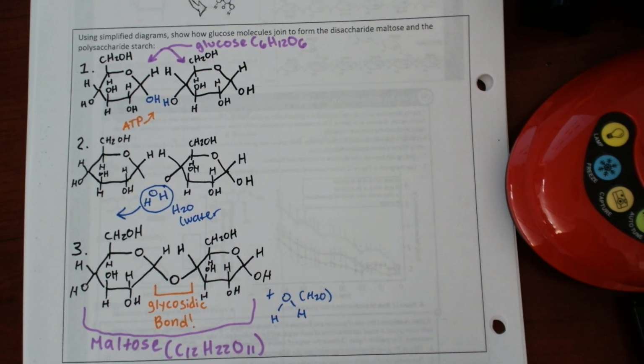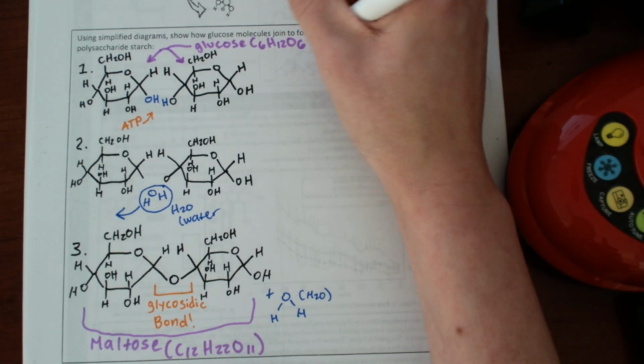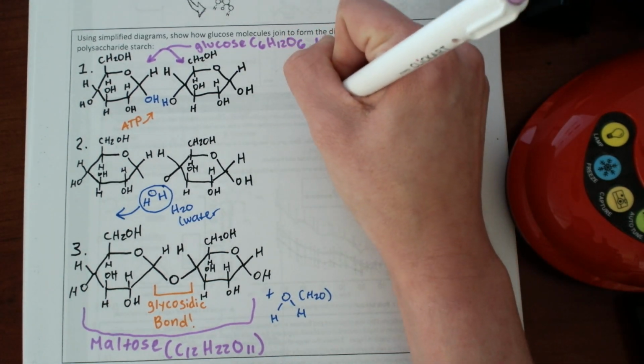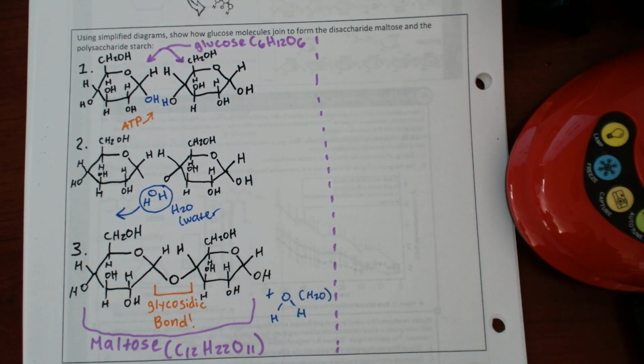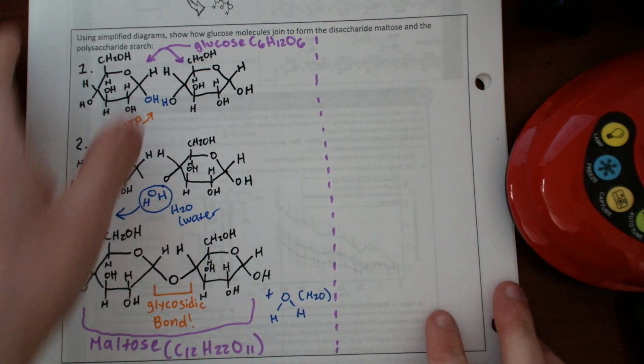Okay. And let me draw a little line between these.